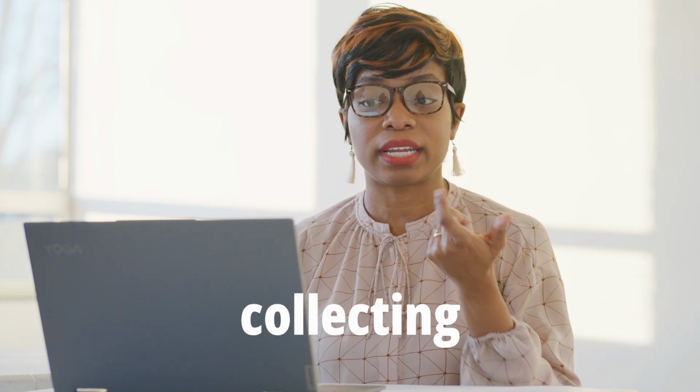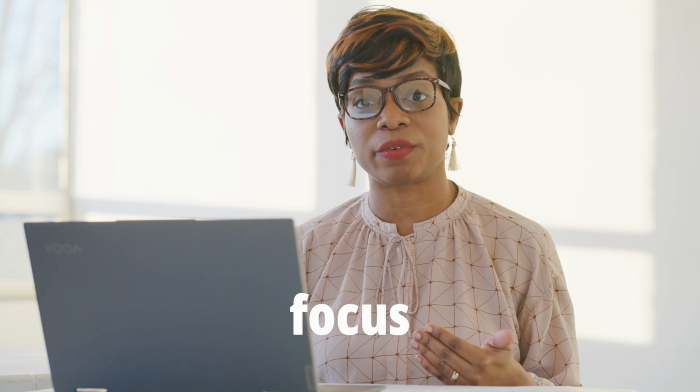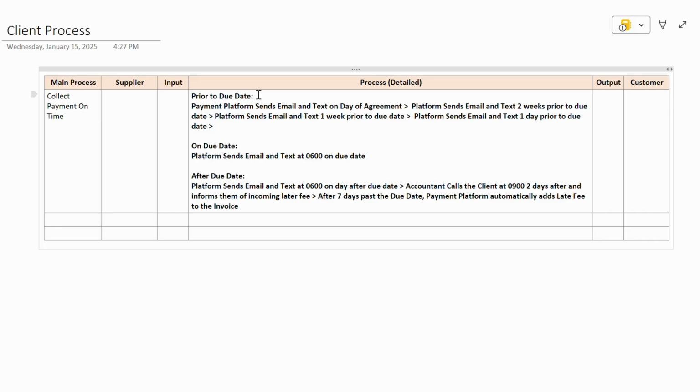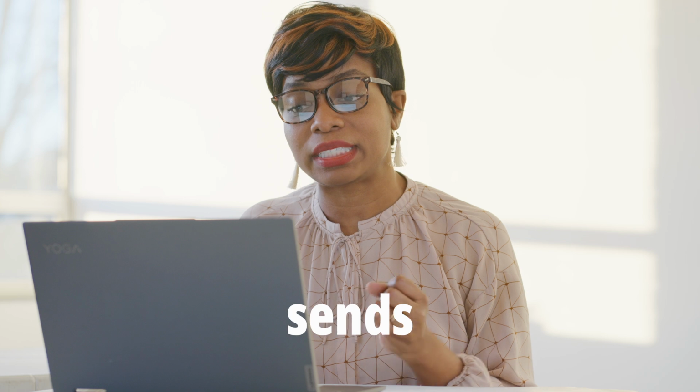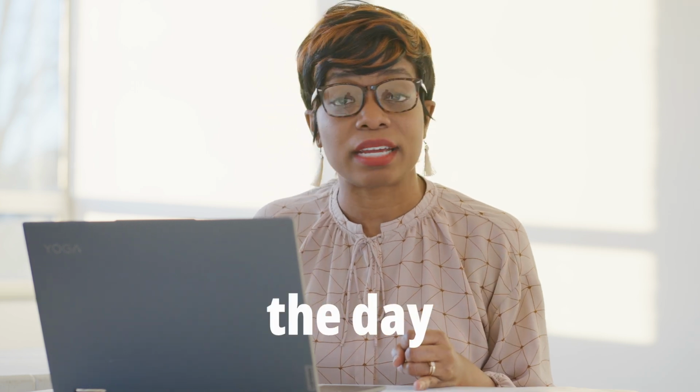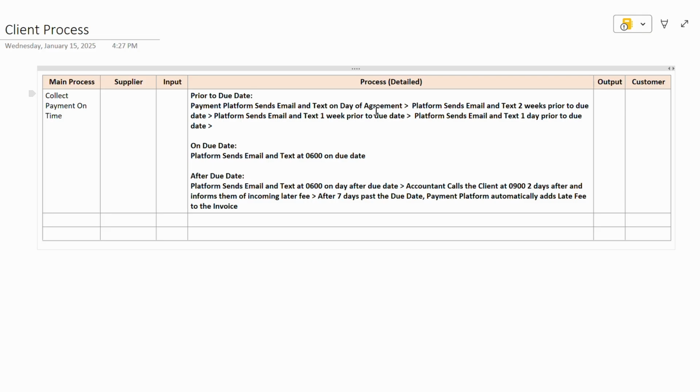One part is collecting payment. Collecting payment on time is what we're going to focus on in this example. All right? So for your process in this column, you can see we're going to look at prior to due date, on due date, and after due date. Let's say you have a payment platform, and your payment platform sends your email on the day of the agreement. Okay, you and the company sign saying this is what we're going to do. We agree to proposal. You're going to send another message 2 weeks prior to the due date. You're going to send another one a week prior. You're going to send another one the day of.